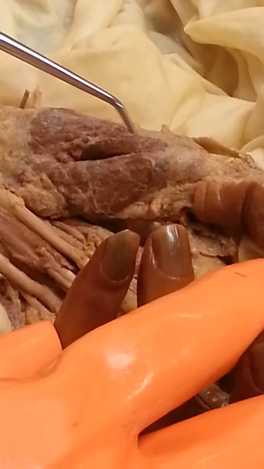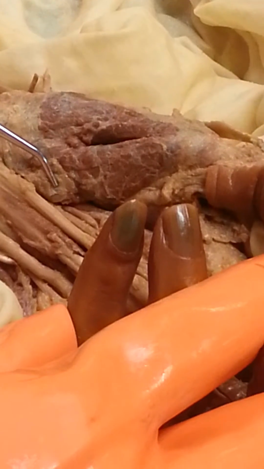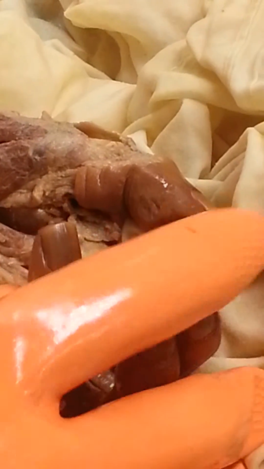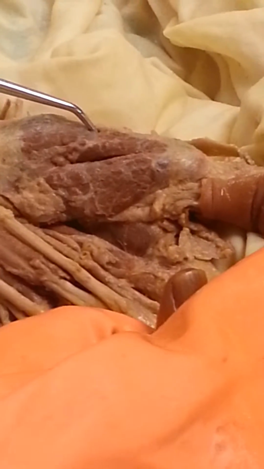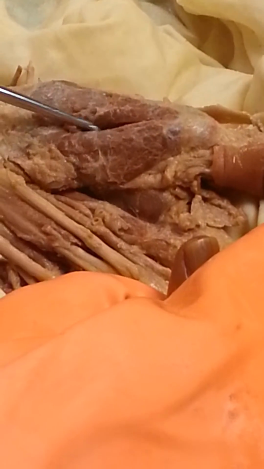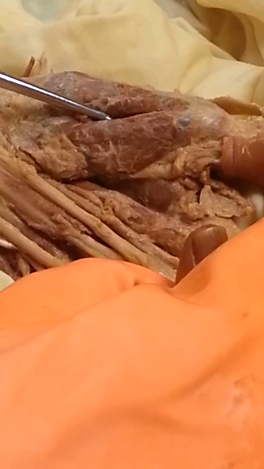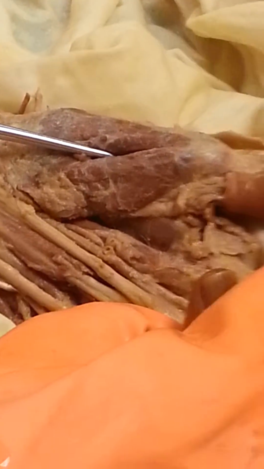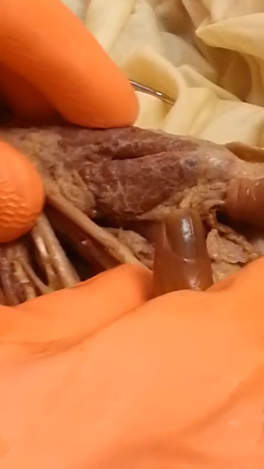So this is the thenar eminence, and this is the thumb or pollex. The adjective form of pollex is pollicus. So here we have the abductor pollicus brevis, the flexor pollicus brevis, and then in there, the opponens pollicus. Okay. And the opponens is internal.